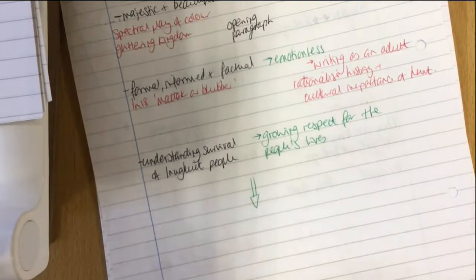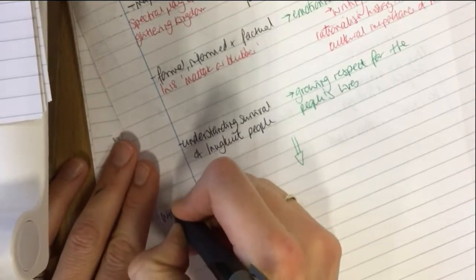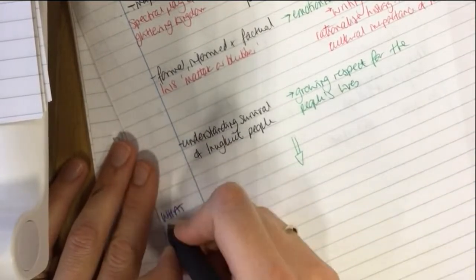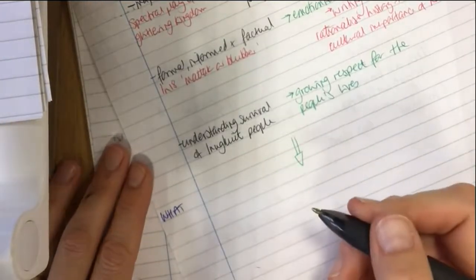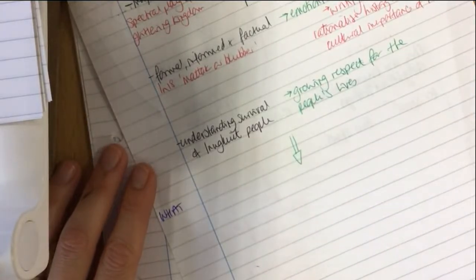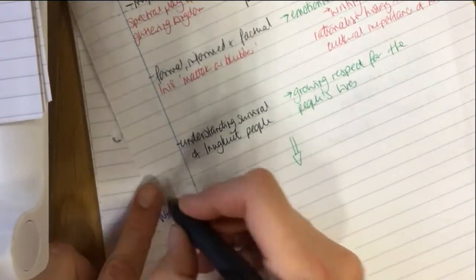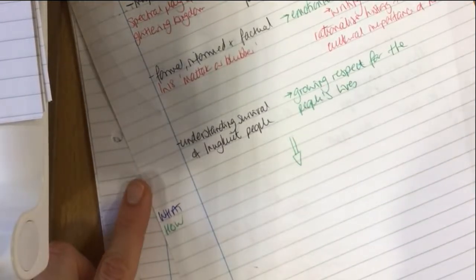So what are our four areas? And funnily enough, they are also on the board. What, how, why, so. Good. What do we know? How is this shown in the text? How does the writer use language? How are they presenting those ideas? That's where we can do some really lovely analysis.